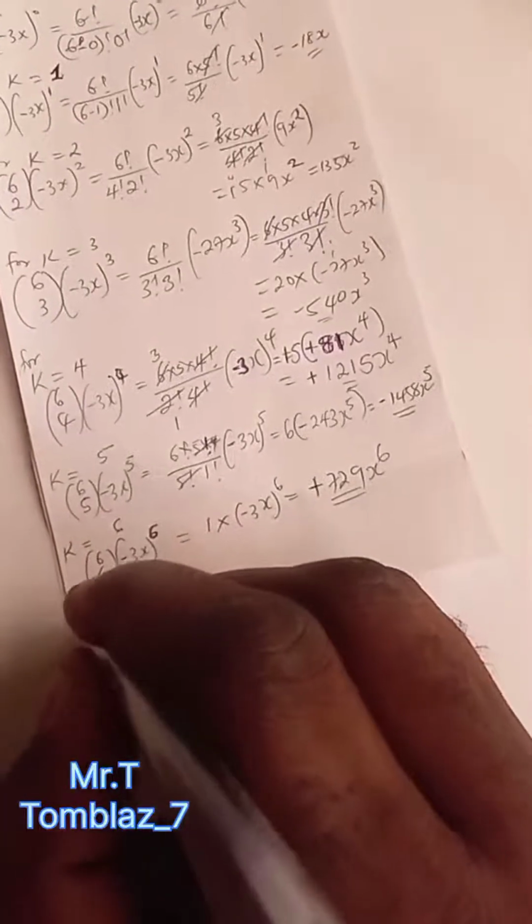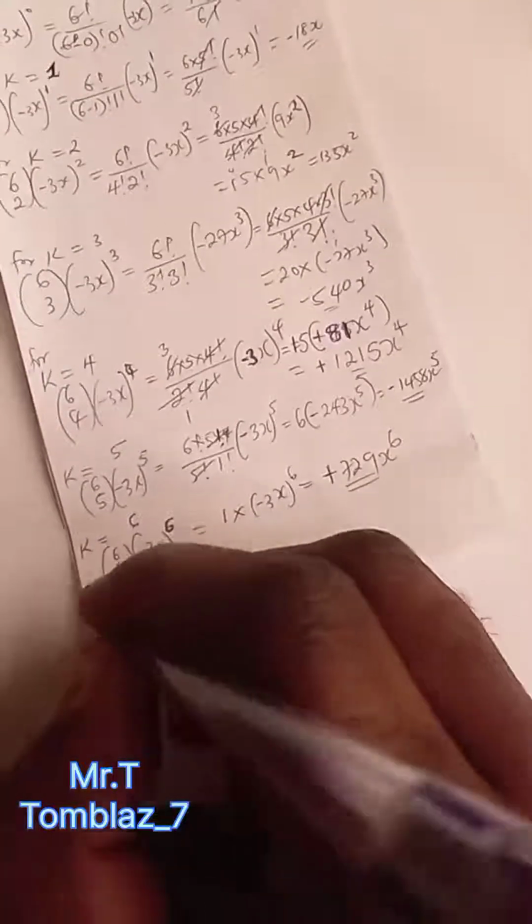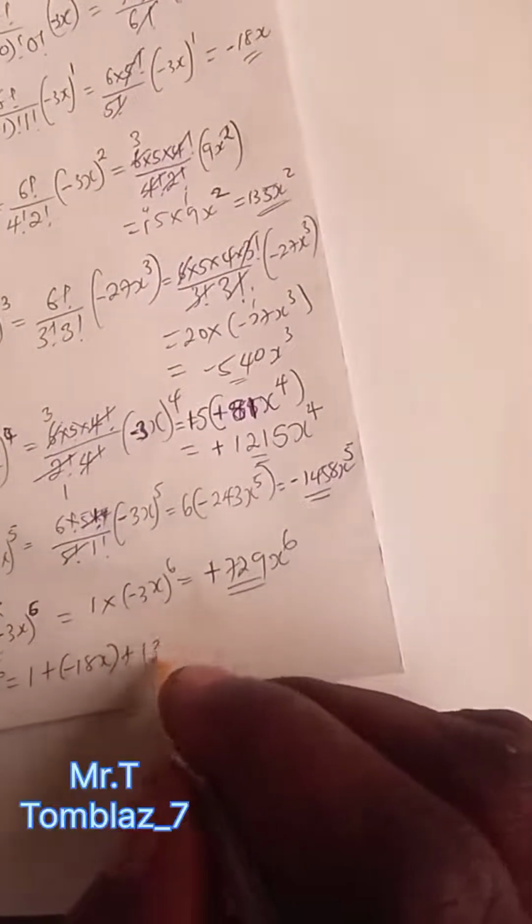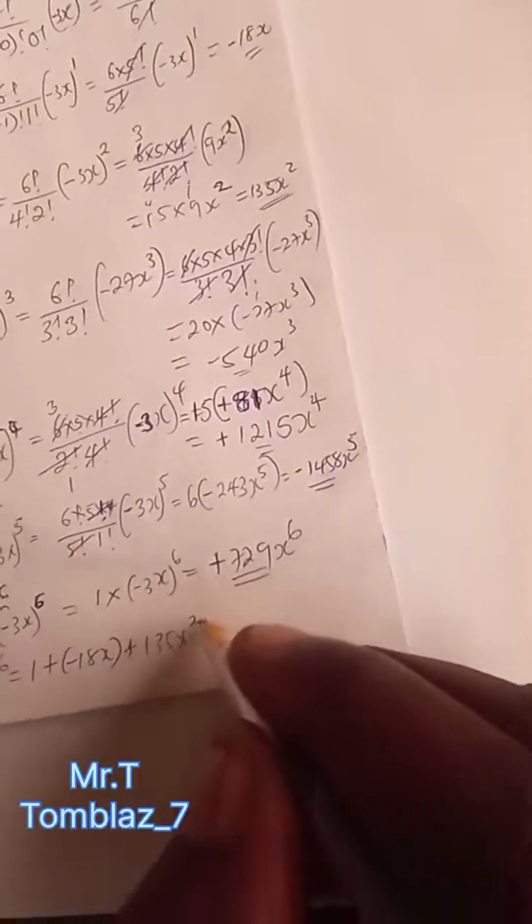Hence, it means that 1 minus 3x raised to the power of 6 is equal to, the first value we got is 1. 1 plus the second value, which is minus 18x. The third value is plus 135 x raised to the power of 2.